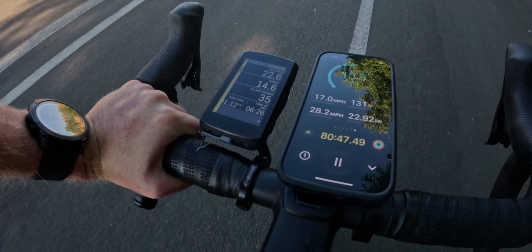I'm actually really happy with it, but as you can see, it's pretty impressive to be able to pause your ride on one device and have it instantaneously be displayed or paused on the other device, or vice versa. Press start on your Apple Watch and it immediately starts on your iPhone.